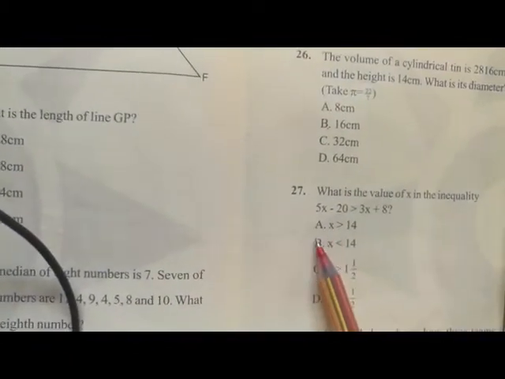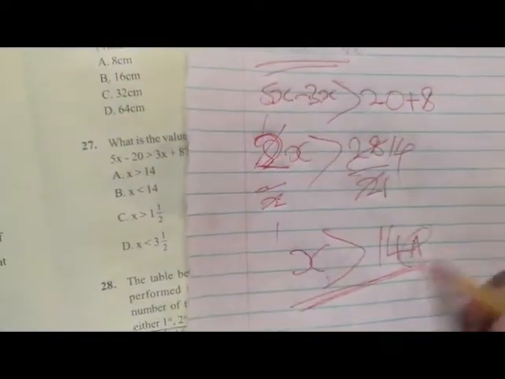Yes, question number 27. The working is here, and A is the answer. X is greater than 14. This is the answer A. It is option A.